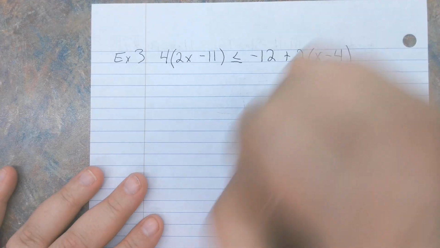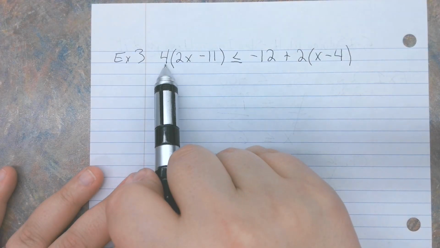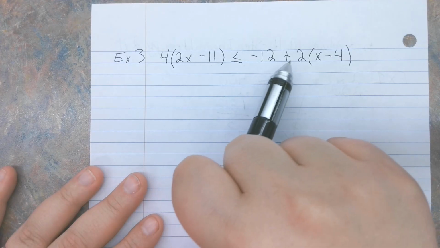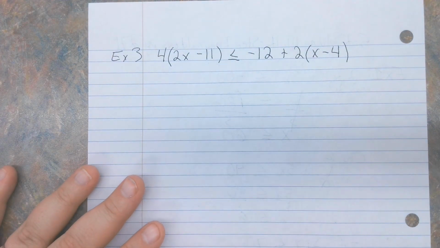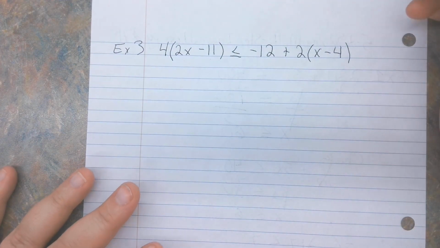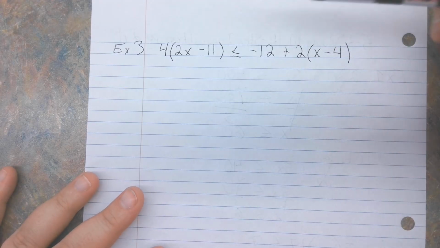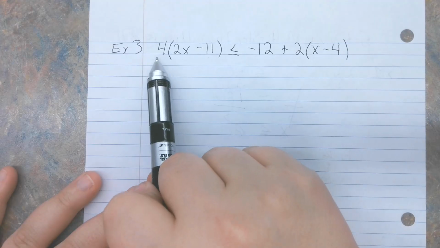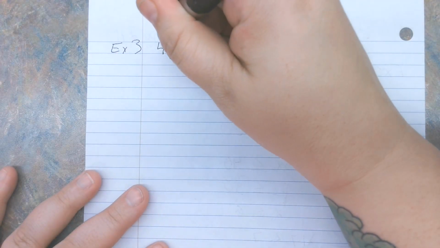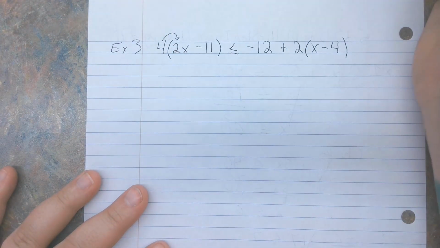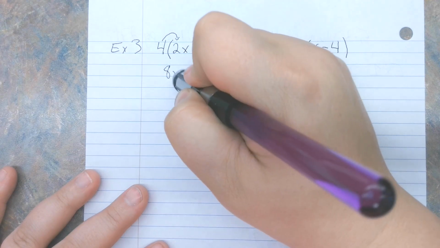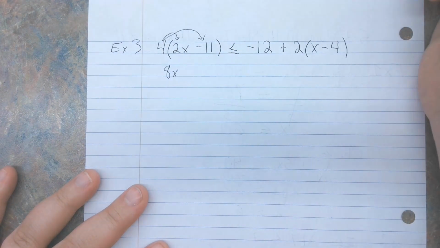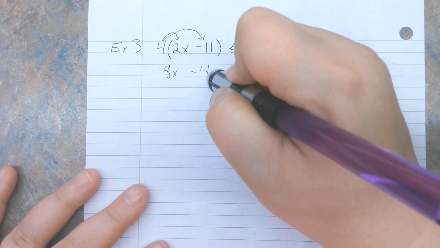I'm just double checking, making sure I copied everything correctly. Awesome. So we know that when we see parentheses, we look inside. There's no like terms inside these parentheses, so the next thing I'm going to do is distribute. So I'm going to go 4 times 2x is 8x. And then 4 times negative 11 is going to be negative 44.